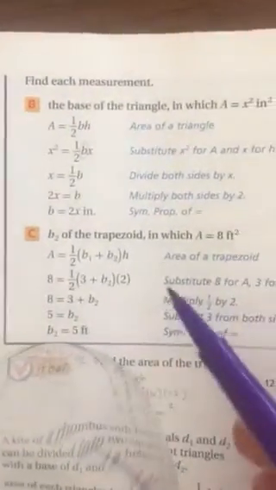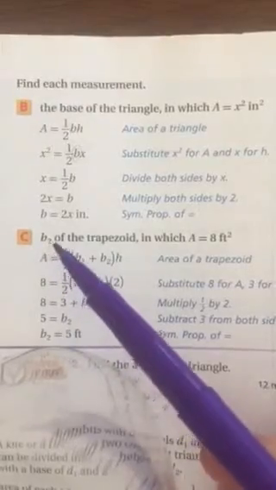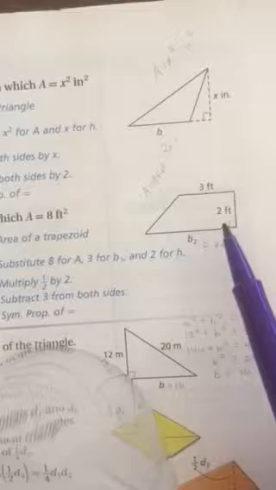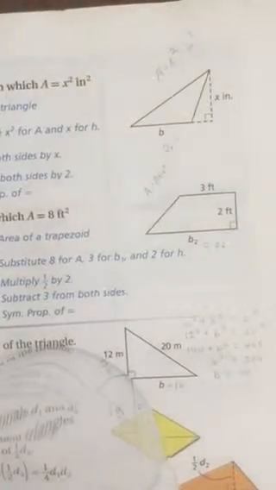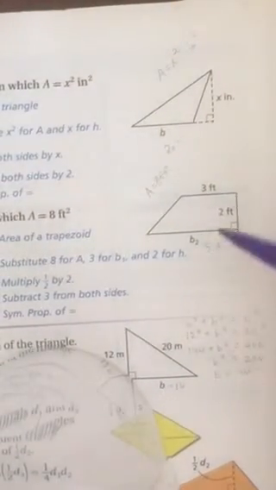Let's move on to 2c. 2c wants us to find the second base, or the bottom base, of this trapezoid in which the area is 8 feet. So let's try it. You notice all that we're given, and you can look at that in your book as you also watch me do the work in my notebook.